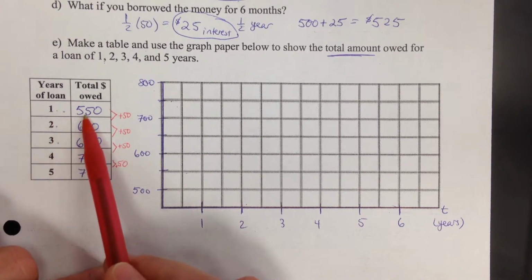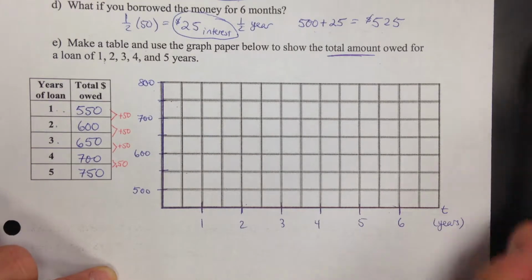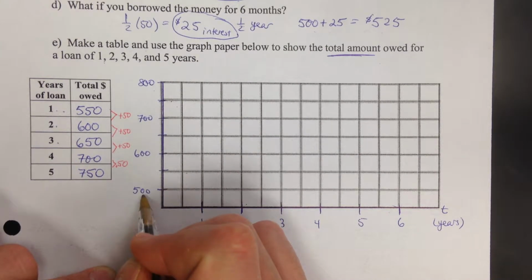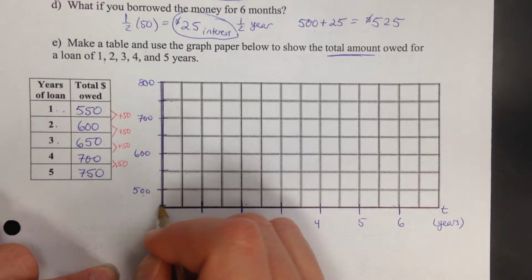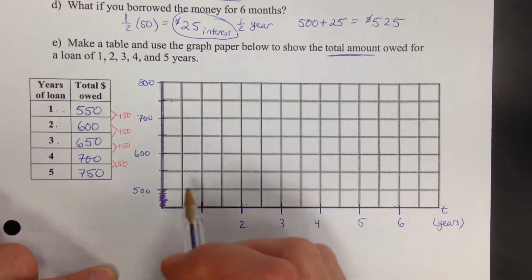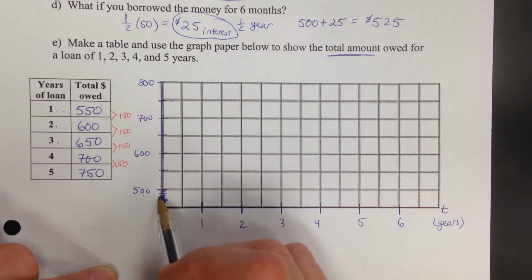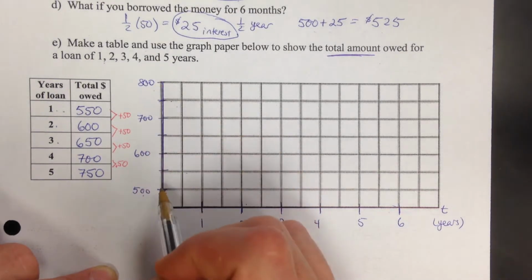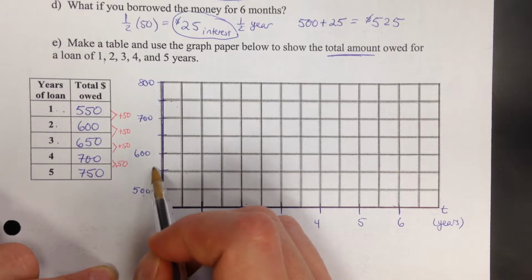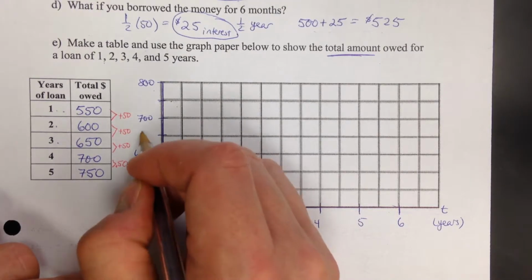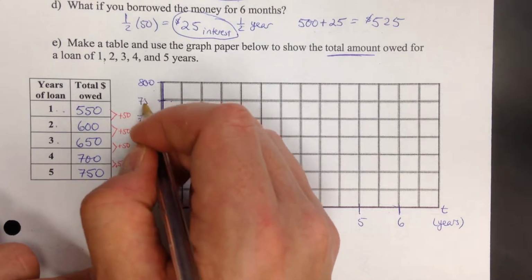For 1 year, we're going to pay $550. So this first mark here is going to represent 500. That's a good starting point. I'm going to take my y-axis and put a little squiggly line right here, a break, just to show that this distance is not going to be the same as each one of these. Each of these marks after 500 is going to be 50. So this would be 550, 600, 650, 700, 750, 800.